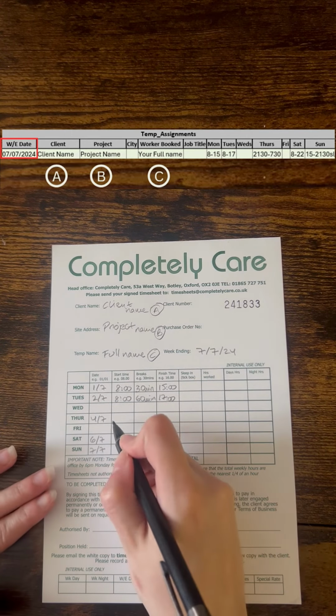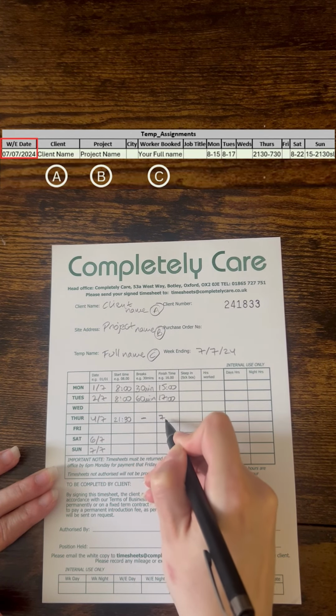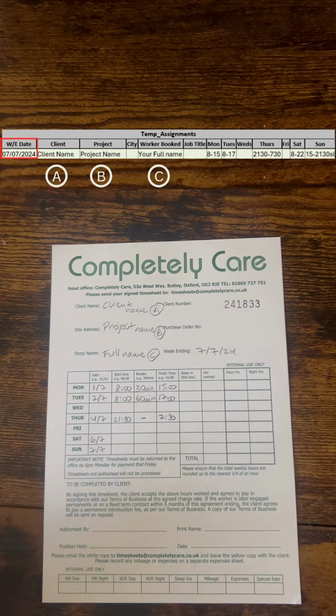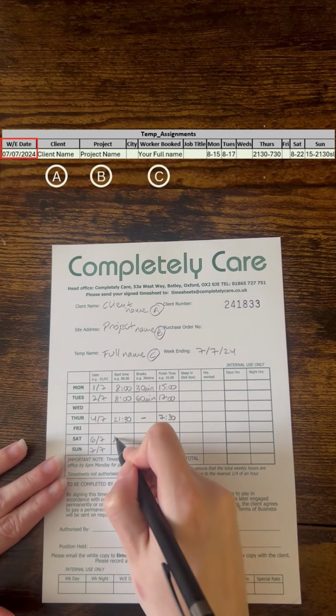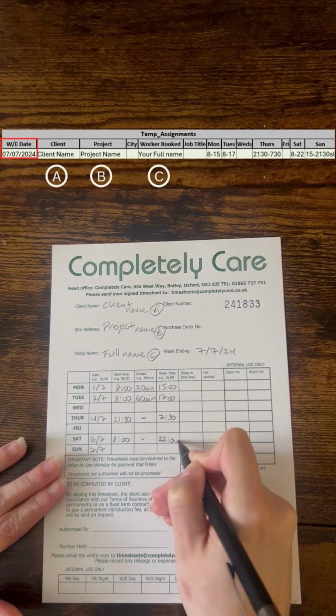For a night shift, enter the time you signed in, cross off the break, and enter the time you signed out. Remember to use 24-hour clock. Follow the same steps for long days. Since you typically won't have an unpaid break, you can cross it off.